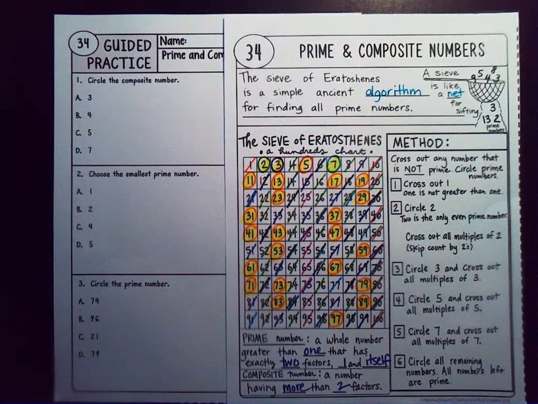Next, we're going to do some practice. So what I would like you to do, once I finish reading the problem, I want you to pause the video. I want you to determine what your answer is, and then turn the video back on, play the video, and check your work against mine. So the first one says, circle the composite number. All right, so go ahead and pause your video. I want you to determine your answer.